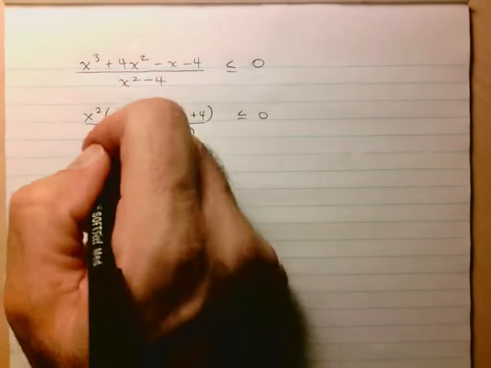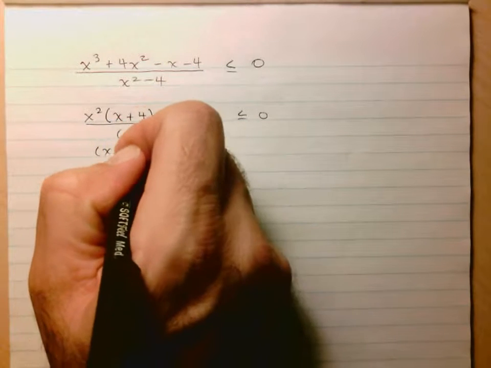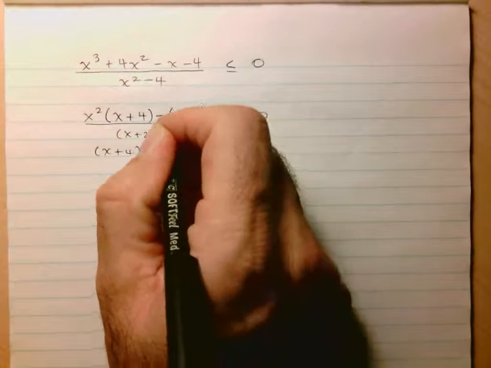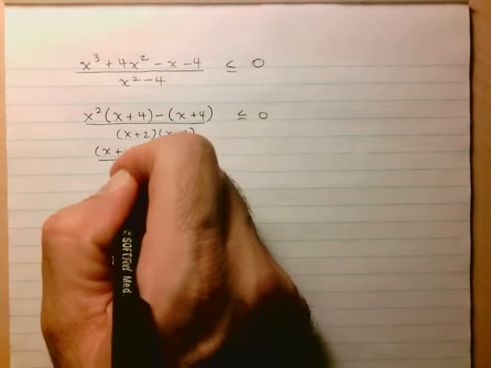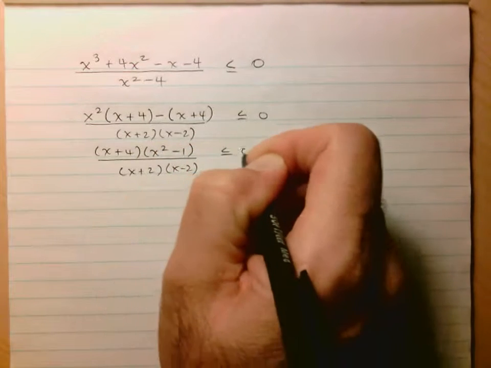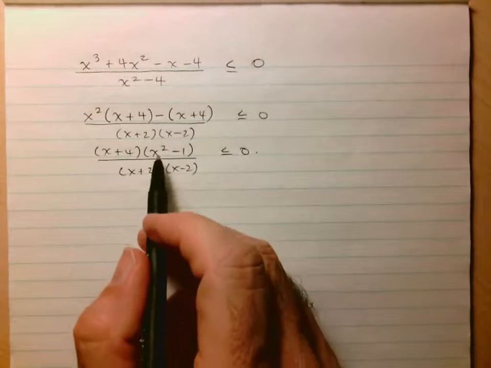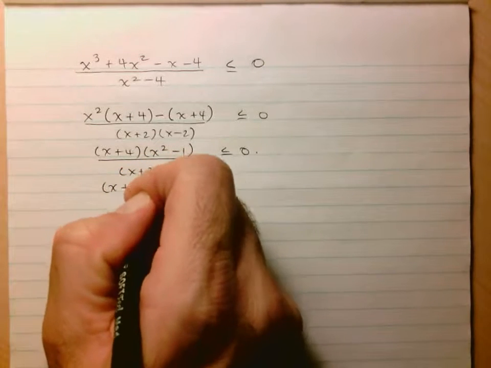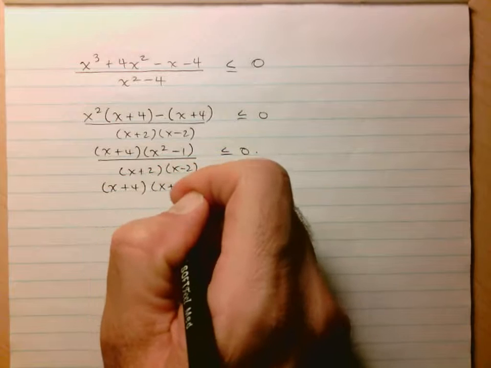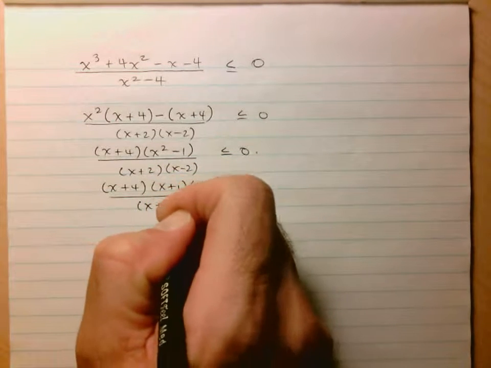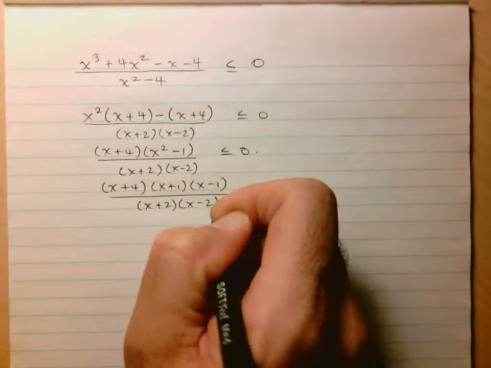Let's continue. So x plus 4 times x squared minus 1. We're left with a 1 there. And we see that we can do even some more factoring because we've got another difference of squares up there. So x plus 4, x plus 1, x minus 1, over x plus 2, x minus 2.